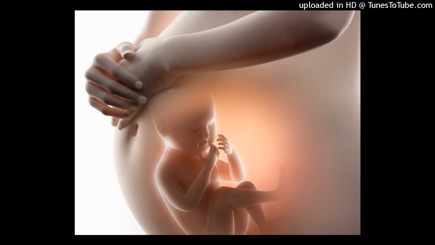Week 3. Many women miss their first menstrual period during the 3rd week after conception. The embryonic disc develops 3 layers called germ layers, which in turn give rise to major organ systems of the body. Table 5.3. The 3 germ layers are the ectoderm, the mesoderm, and the endoderm.